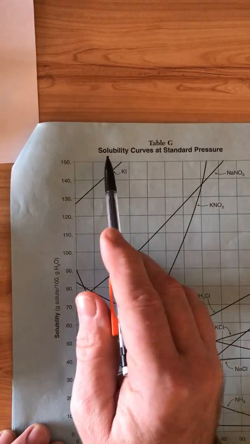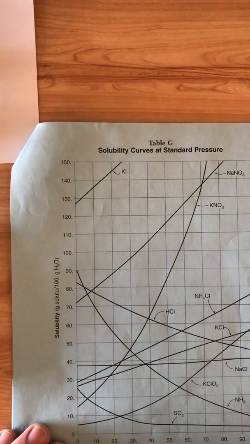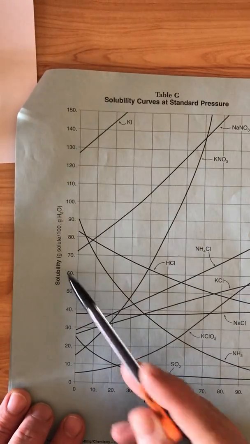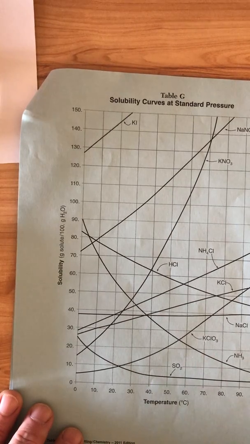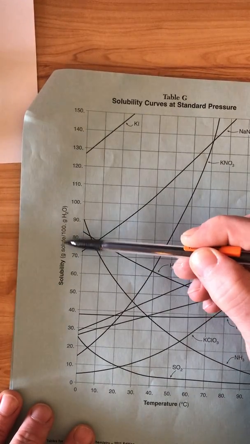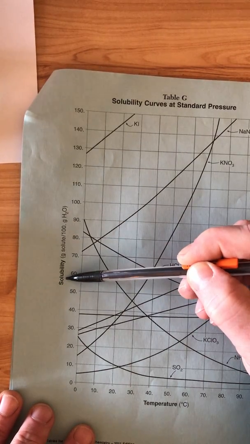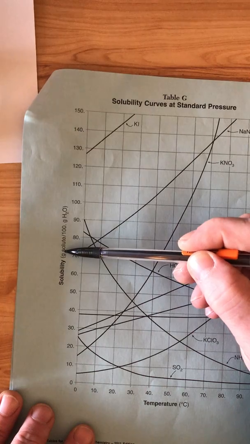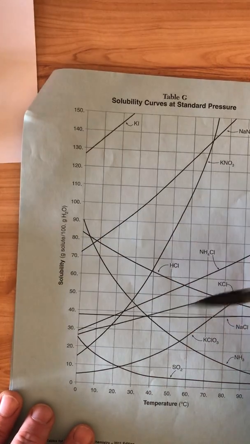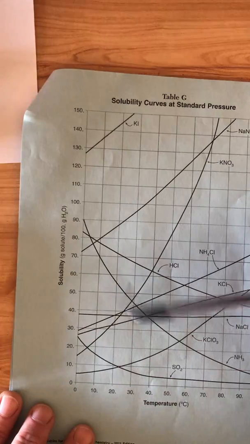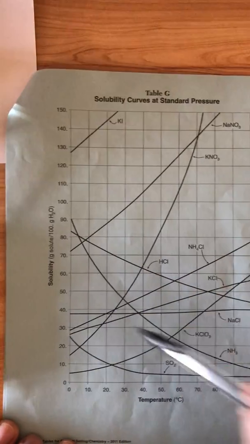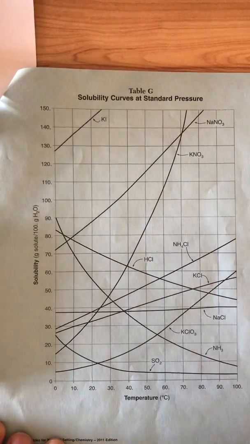If you turn to table G in your reference tables, you'll see the horrible title, Solubility Curves at Standard Pressure. It should say solubility as a function of temperature. Always, whatever you plot on Y is a function of what you plot on X. And you'll notice that for solubility, they have grams of solute per 100 grams of water. Solubility is an intensive property. It's a ratio. How much solute per 100 grams of solvent? So it's a part-to-part expression in this case. And you can see that there are various substances on here, some with positive slopes and some with negative slopes.